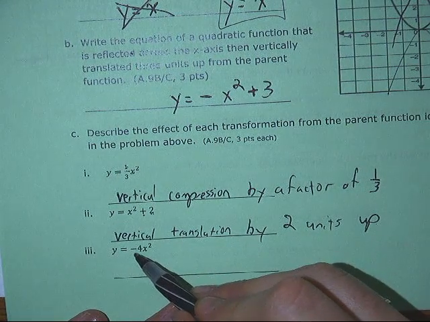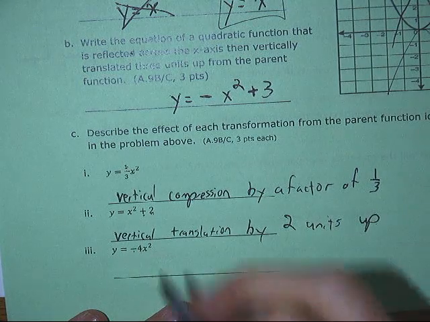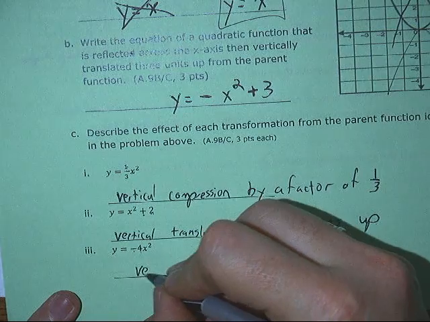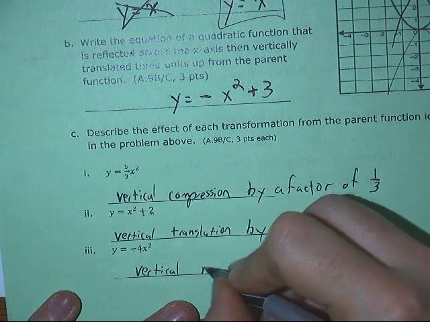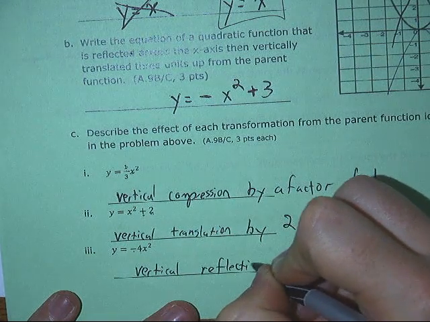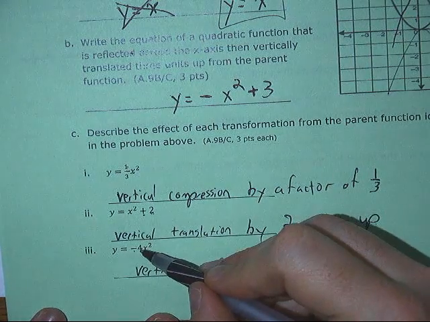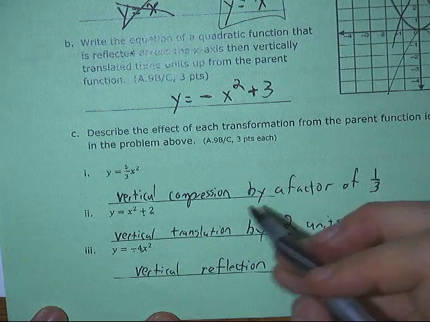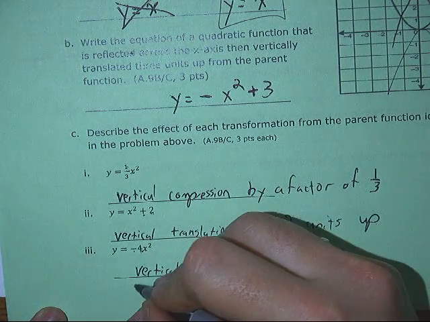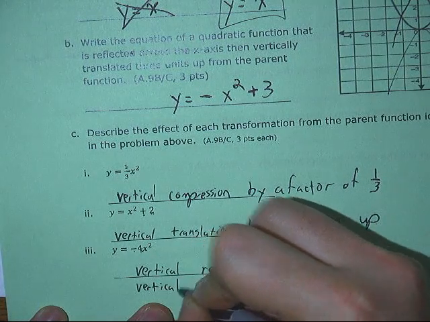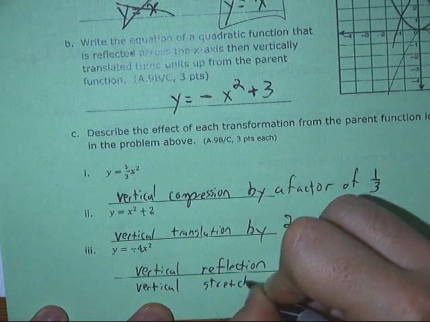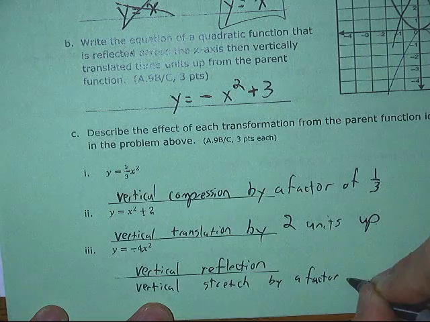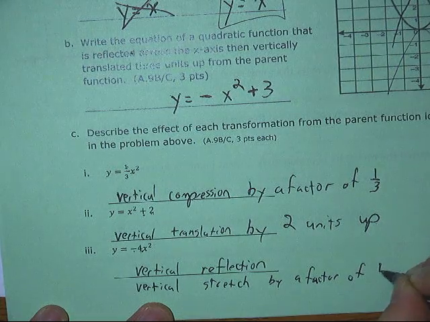Now, our last one, we've actually got 2 of them listed on here. The negative, just like we said above, the negative is a vertical reflection. The 4, or the numbers in front of x squared, are going to be a compression or a stretch. Larger than 1 is a stretch. So this is a vertical stretch by a factor of 4.